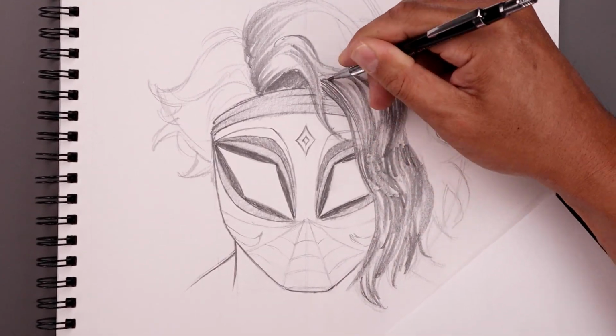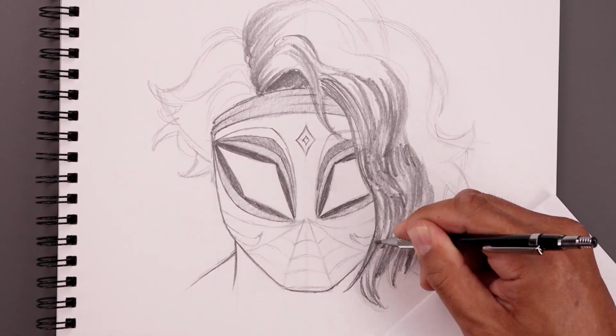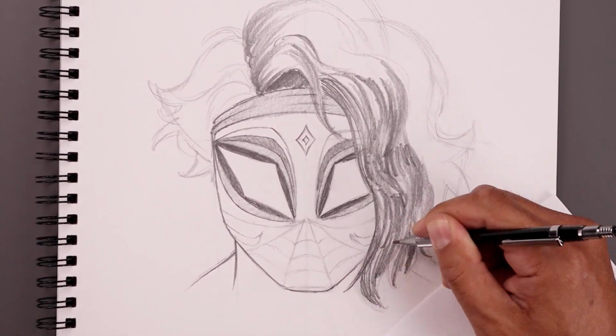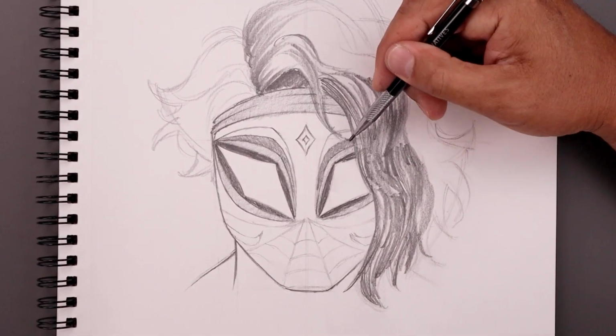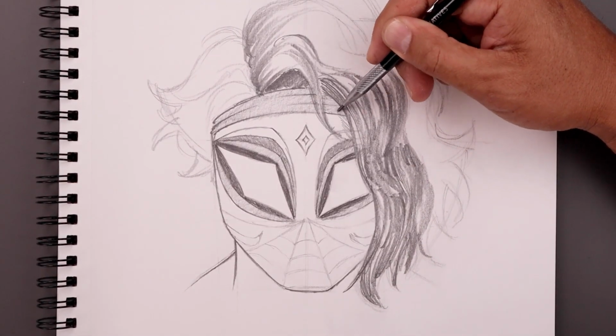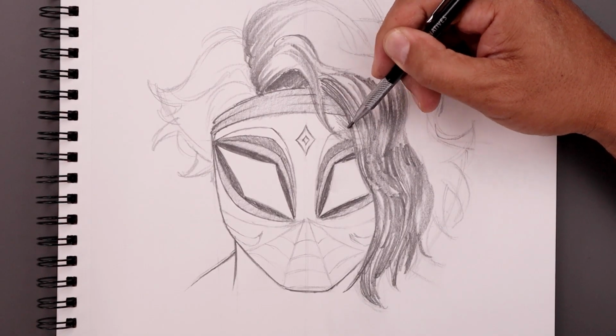I'm just going to use the tip of my pencil to refine that texture inside the hair. And the hair is going to cast a shadow on top of the head, just underneath. Just going to darken that up and then blend that out.